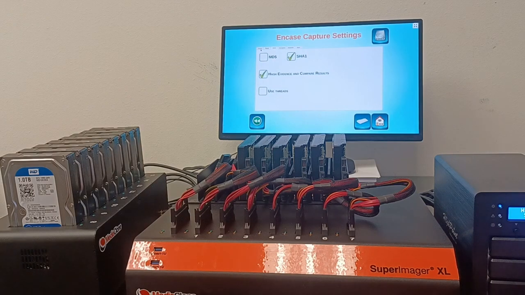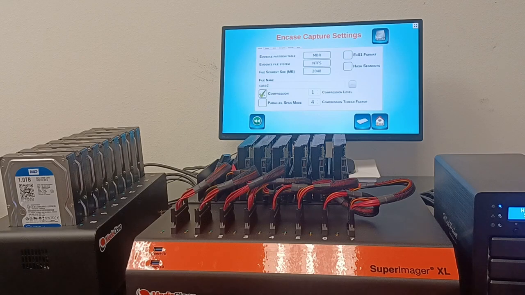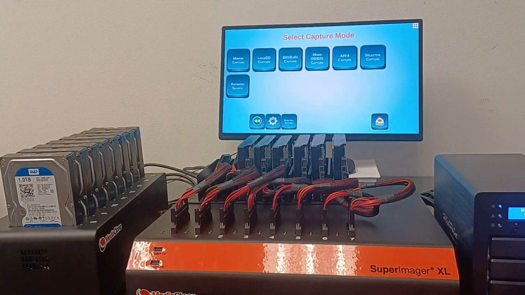EX01 is similar. Here you can adjust the compression level and how many threads are used to do the compression. You can hash segments, you can do EX01, and the rest is the same. Mix DD/E01 capture will generate one target DD and one target E01.